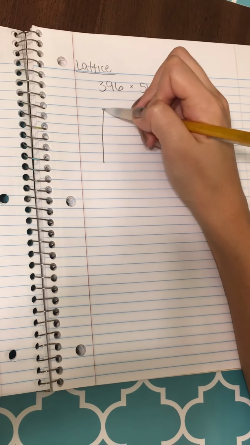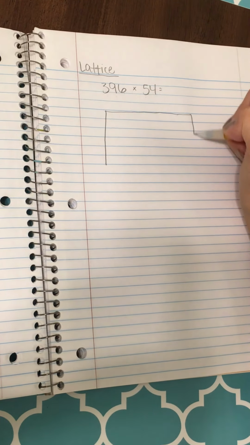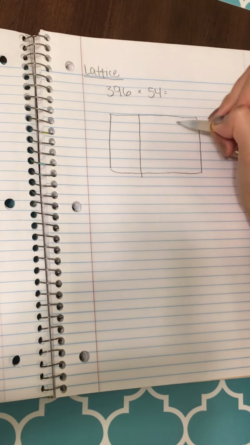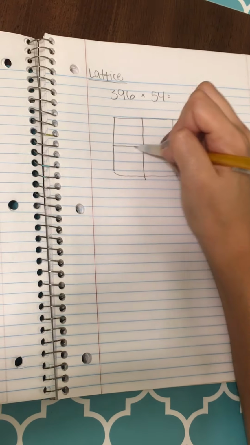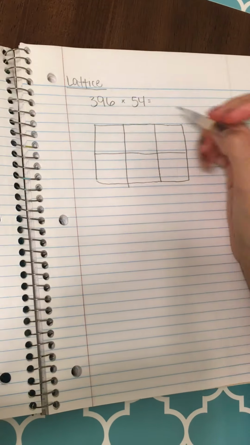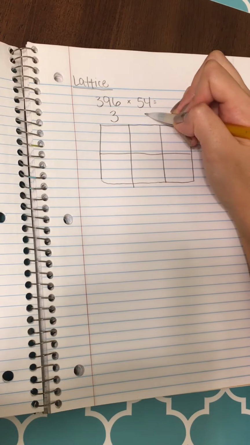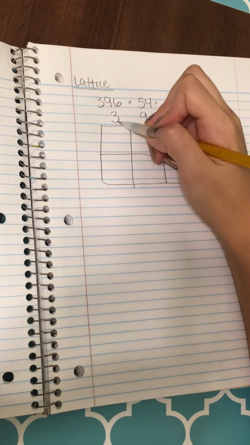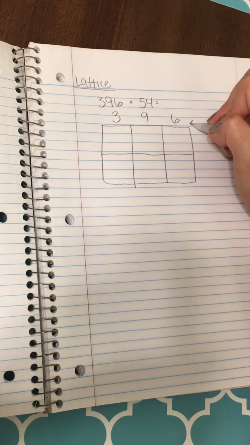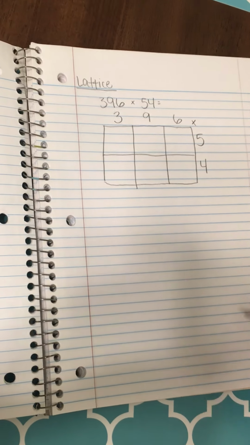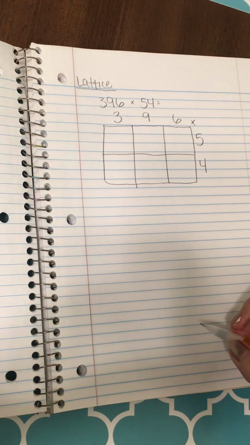I'll show you. So it's 3 by 2. So then we're going to take 396 and put each of the numbers in a separate column. 396 multiplied by 54. Now the next part is where it gets a little tricky.